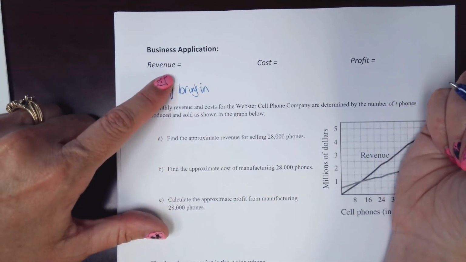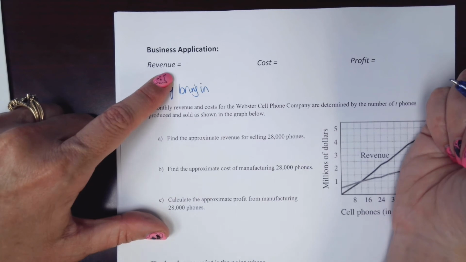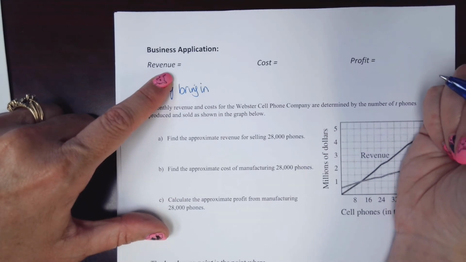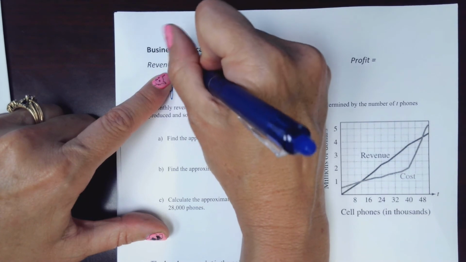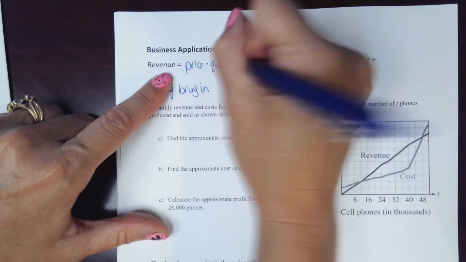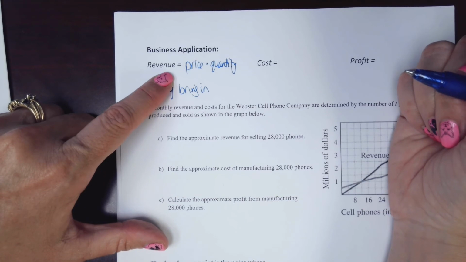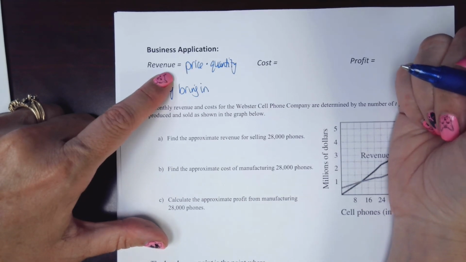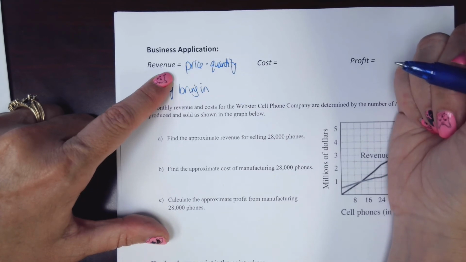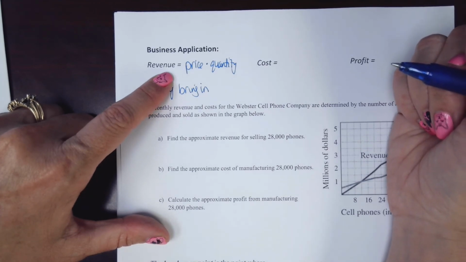Revenue is going to be like if I'm selling shoes, how much I charge per pair of shoes, that's my revenue. So it's the price times the quantity sold. If I'm selling shoes for $50 a pair and I sell one pair, I brought in $50. If I sell two pairs, I brought in $100. If I sell 4 pairs, 4 times 50 is $200 I'm bringing in.